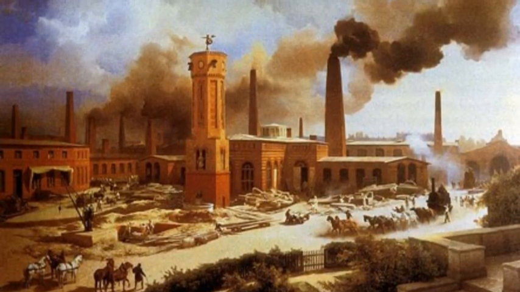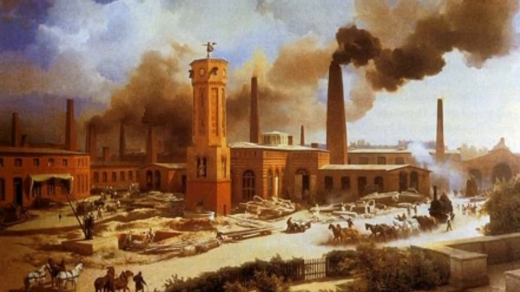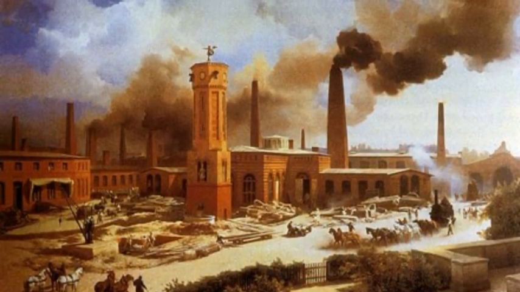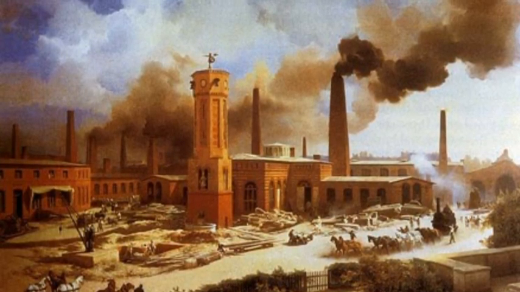This is what a factory would look like during the Industrial Revolution time. This is a nice picture, actually.